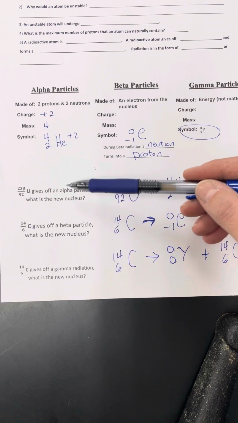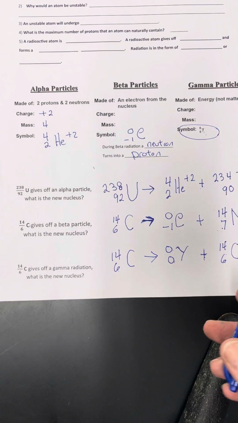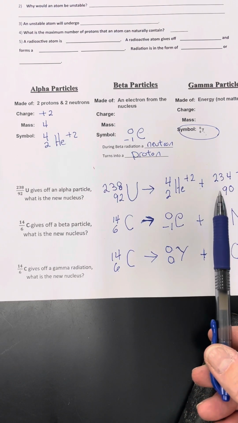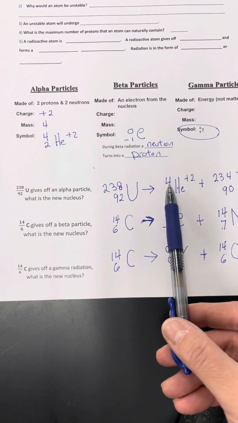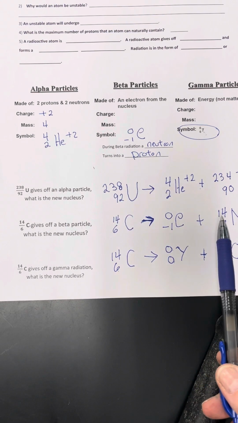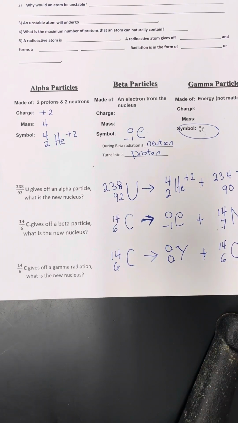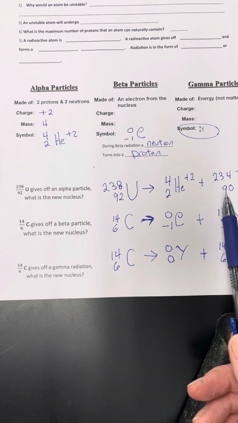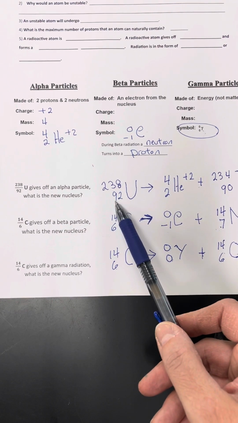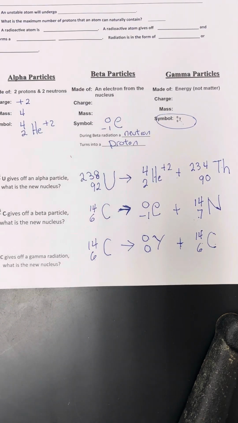If alpha decay is occurring, then we know we're going to have this alpha particle. We write it in. And then we simply make sure that on the right hand of our equation, when we add up the mass numbers, it's equal to our starter, which is on the left hand of the equation. We make sure that the mass numbers, when we add them, are equal to the one on the left side of the equation. And then we make sure that our atomic numbers, 90 plus 2, is 92. And that is how we write equations for radioactive decay.